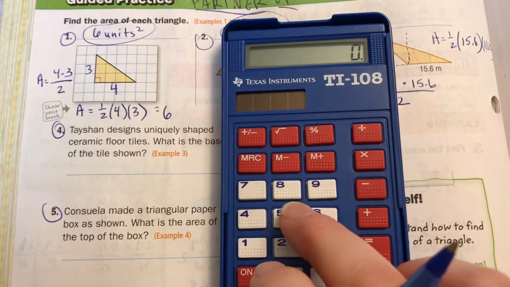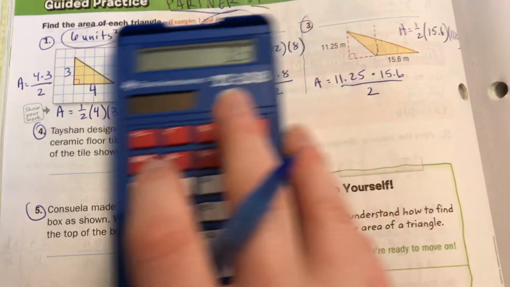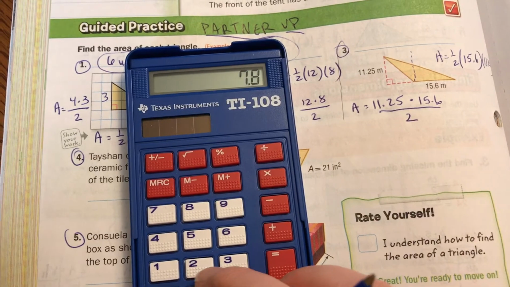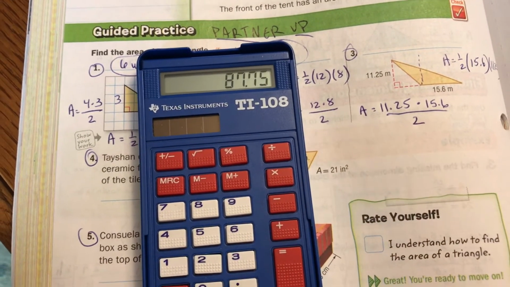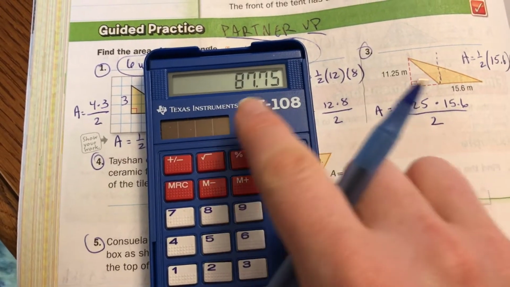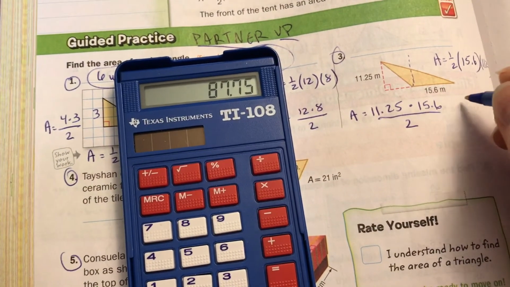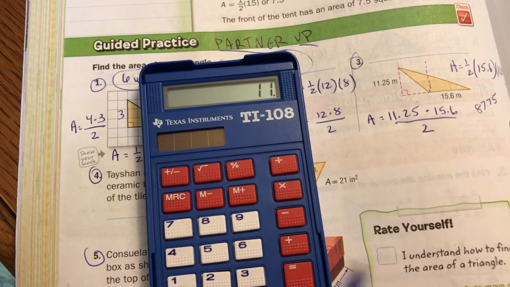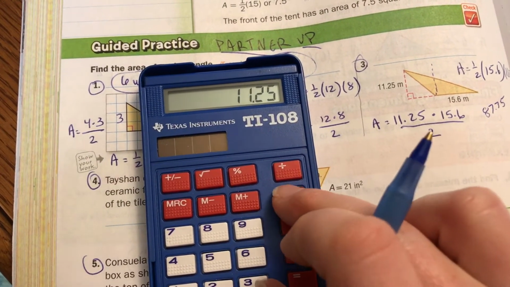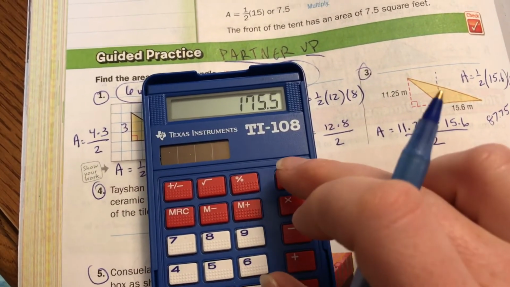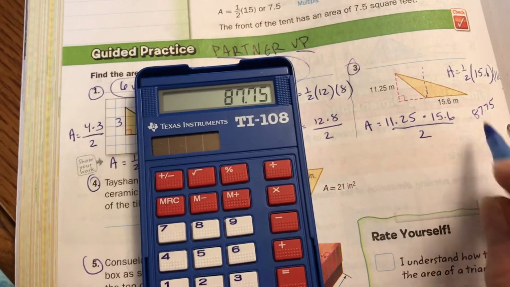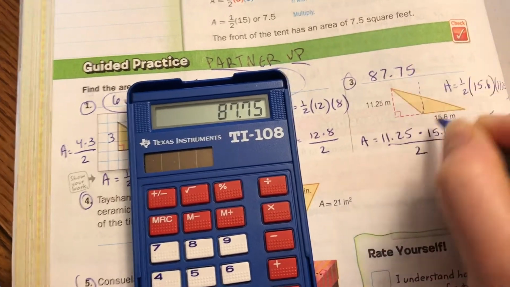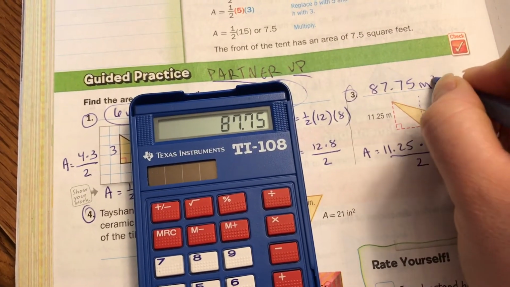So half times the base was 15.6 times the height was 11.25. Now let me just double check. 87.75 is what I got. Let me try it again, because calculators, you never know. This time I'm going to do base times height and divide it by 2. And I got the same thing. So 87.75, and we're talking square meters here.